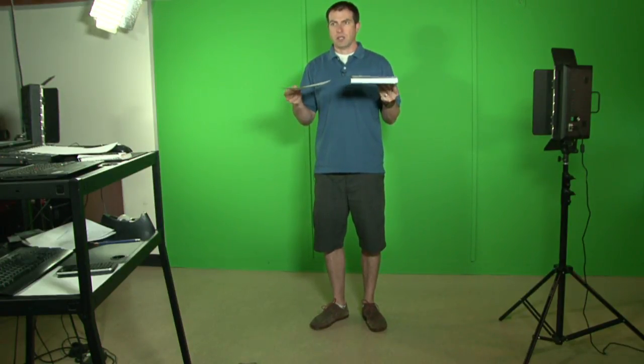All right, so if I drop the textbook and the paper, which one's going to hit the ground first? What do you think? The book. So we've got a couple of votes for the book. Why do we think the book's going to hit the ground first?